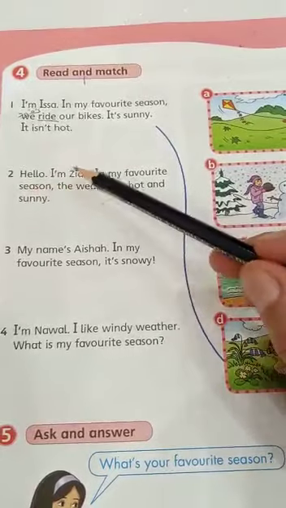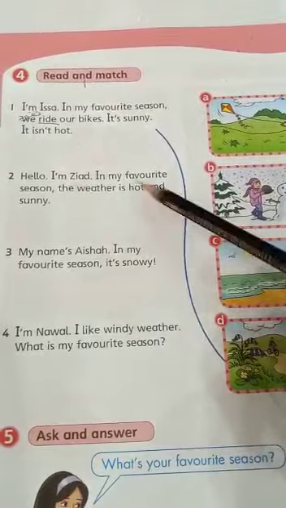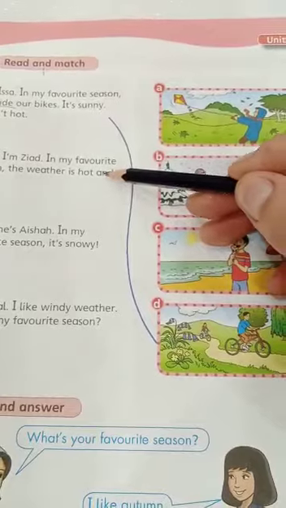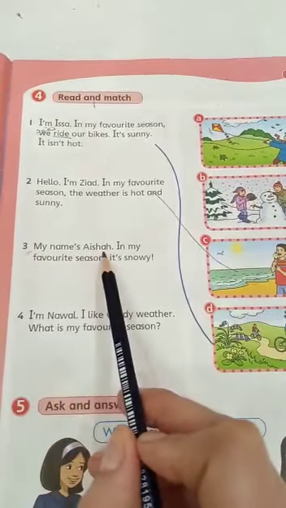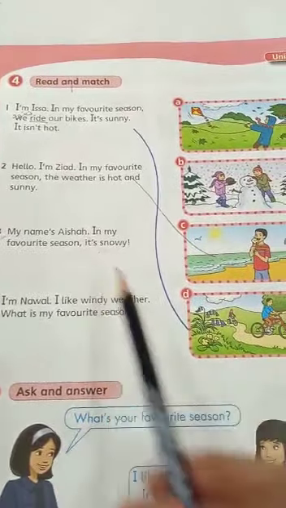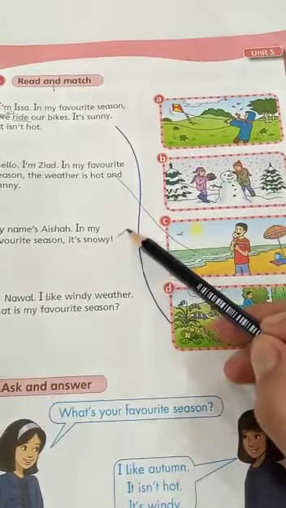Sentence number 2. Hello, I am Ziyad. In my favorite season, the weather is hot and sunny. So which picture is hot and sunny? Excellent, picture C. So match 2 with C. Sentence 3. My name's Aisha. In my favorite season, it's snowy. Which picture is snowy? A or B? Excellent, B. So match 3 with B.